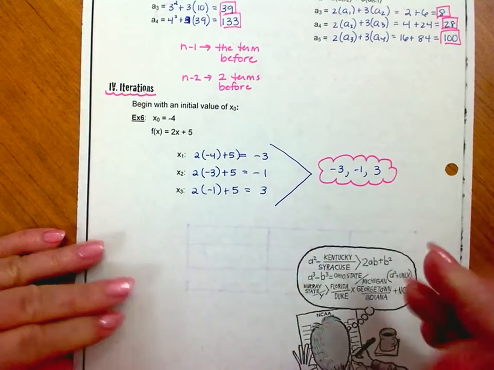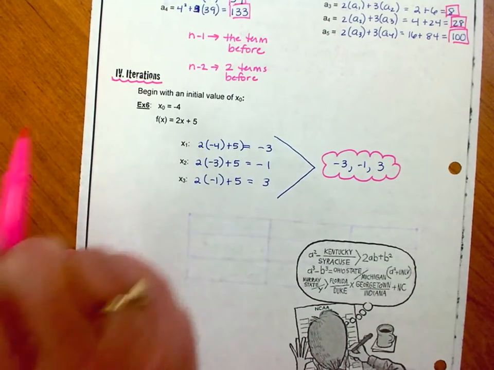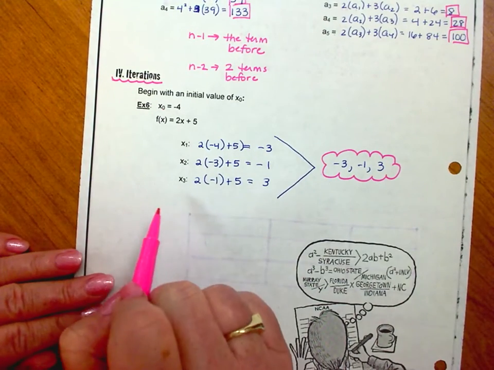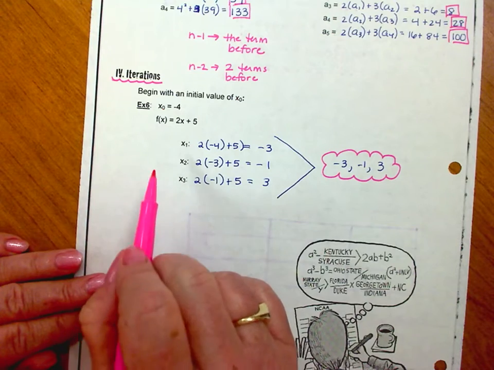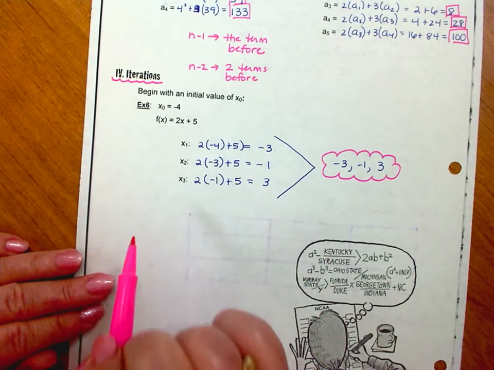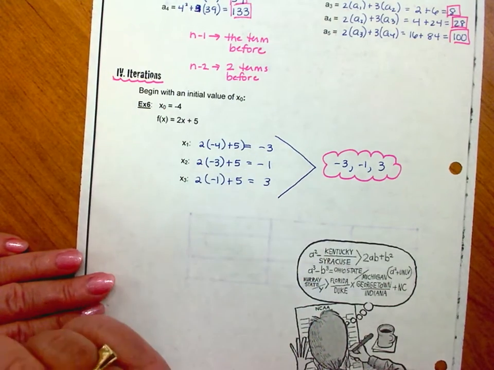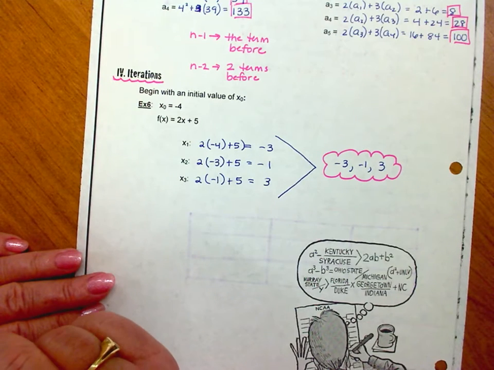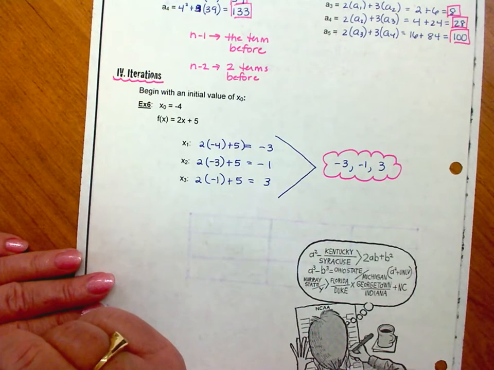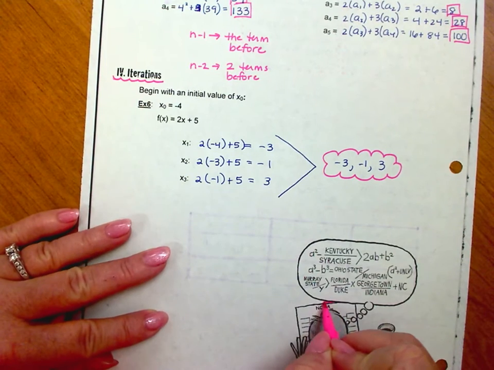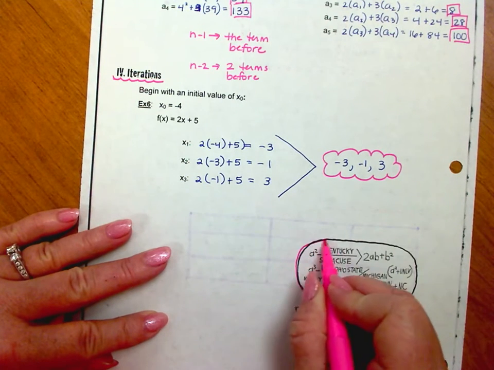All right, so with iterates, the difference is you start with a given, and then you find the first 3. And when you find the first 3, you're substituting in the last one each time that you found, starting with whatever the given was. Okay, any questions? All right, I think you'll find this fairly self-explanatory.